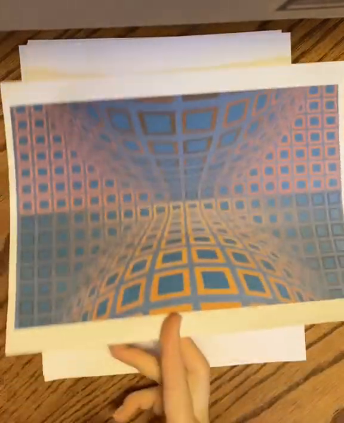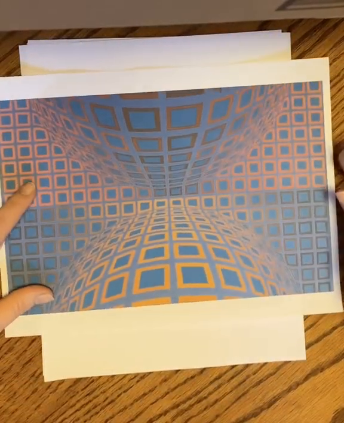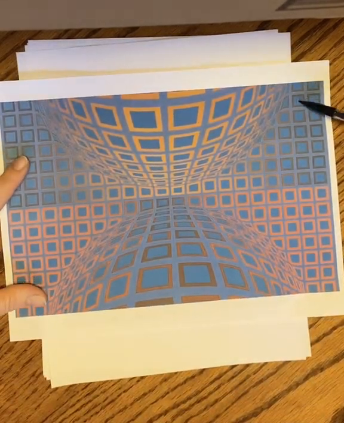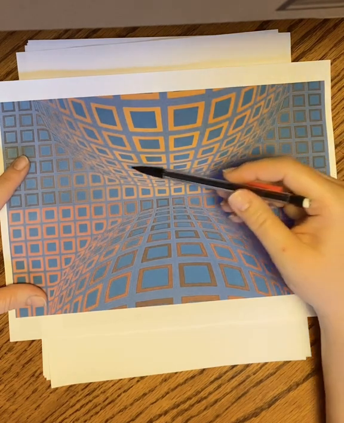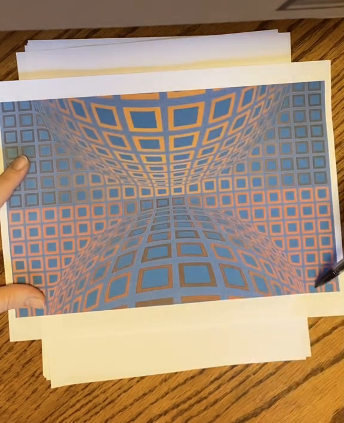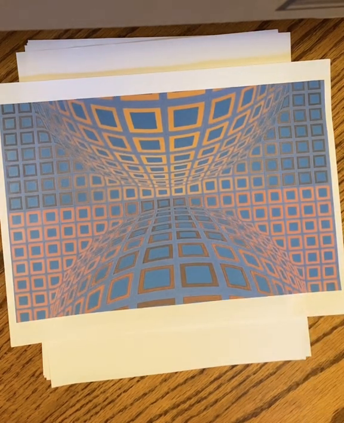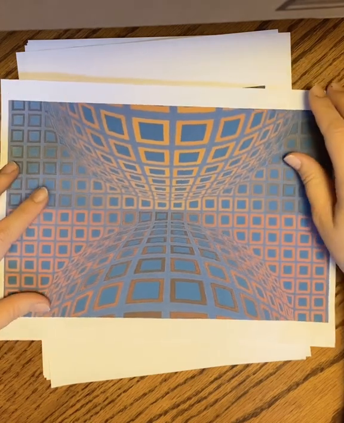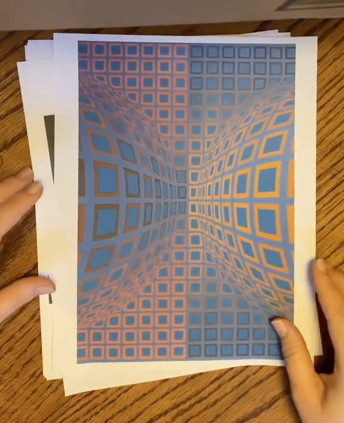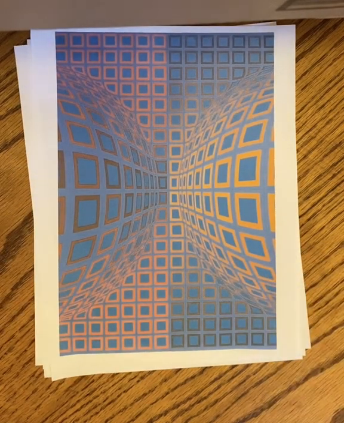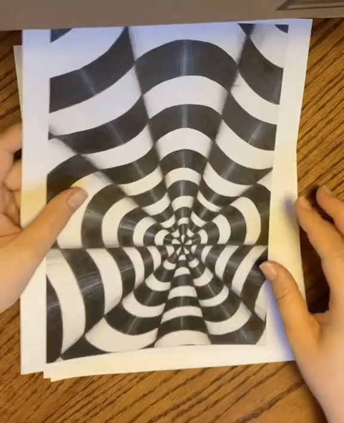Alright, so here's another one. I'm going to turn this one around. Well, it really doesn't matter which way you turn it. This one gives the illusion that the paper comes up and it creates a spherical environment, to kind of trick your eyes a little bit. So as you can see, we're going to be creating art that gives optical illusions this week.